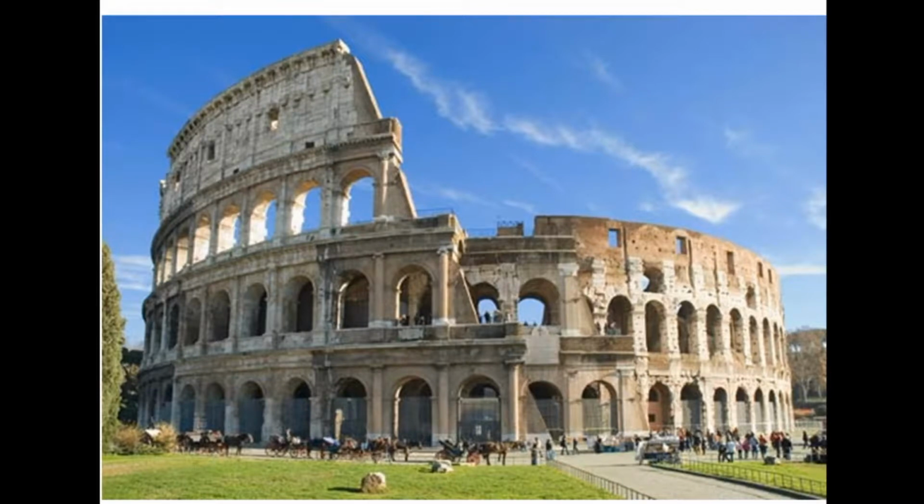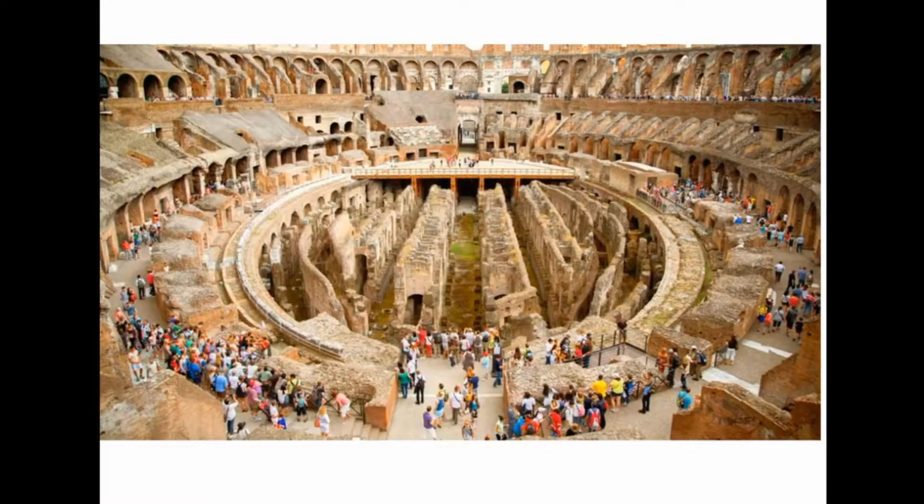So let's put on our headsets and head down to Rome. Here's the Colosseum as it stands in modern times, a ruin of its former grand self. Let's go ahead and jump on inside here.